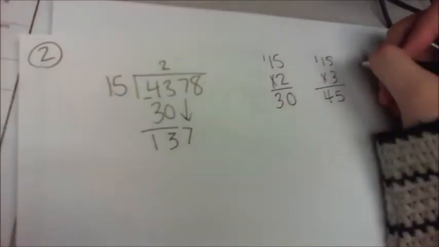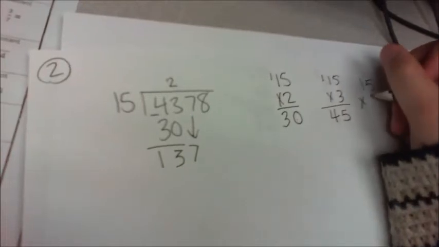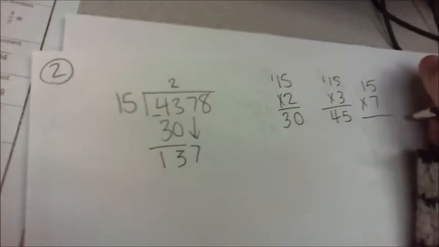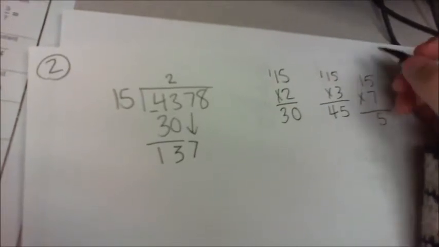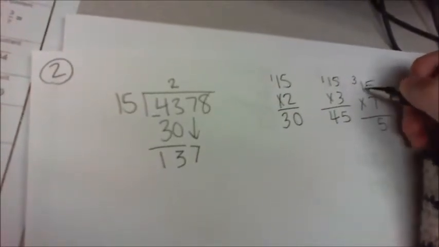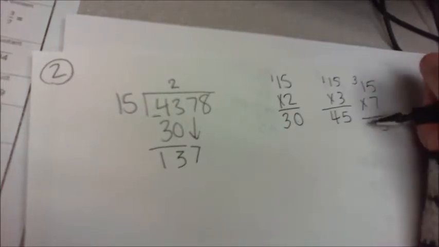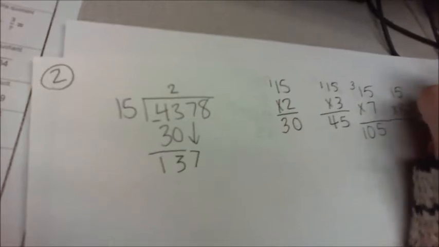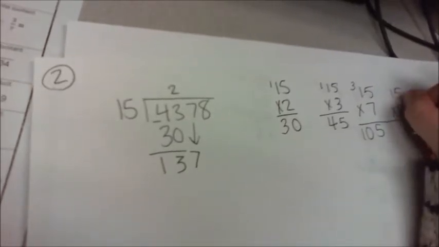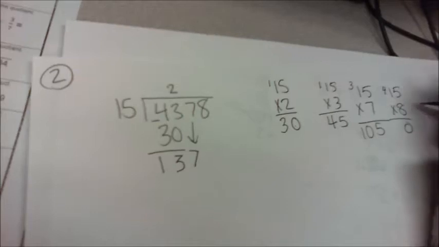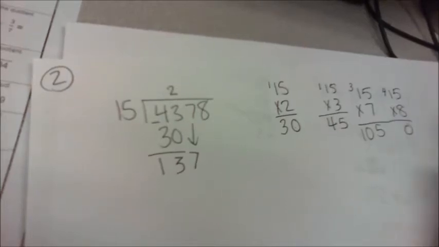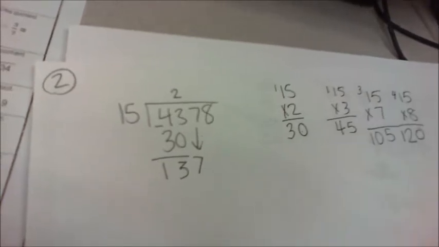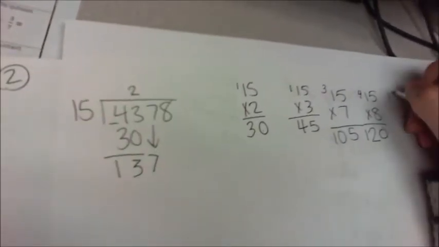Let's do some guessing and checking over here. 15 times, we'll go with 7. 7 times 5 is 35, carry the 3. 7 times 1 is 7, plus 3 more is 10. We could probably get closer. Let's try 8. 8 times 5 is 40, carry the 4. 8 times 1 is 8, plus 4 more is 12, 120. We'll even try one more.